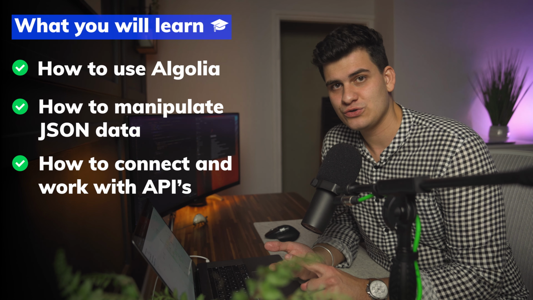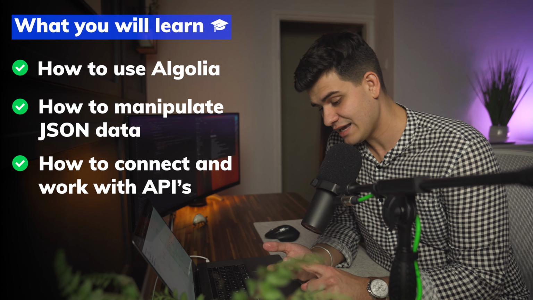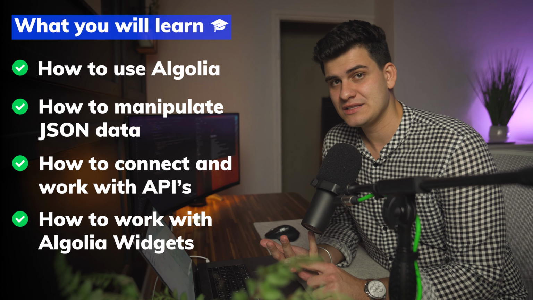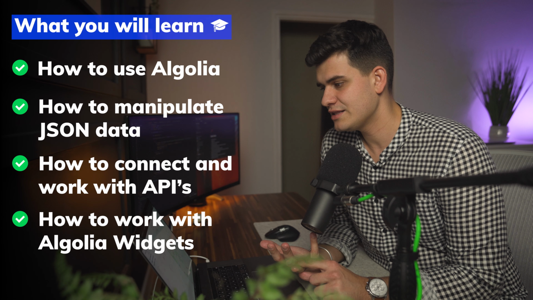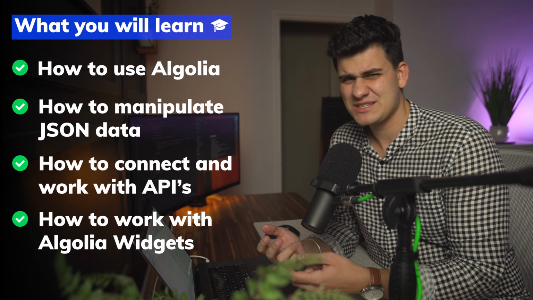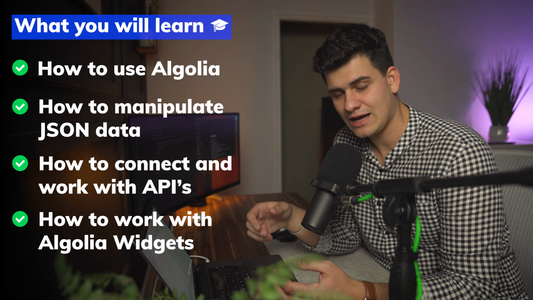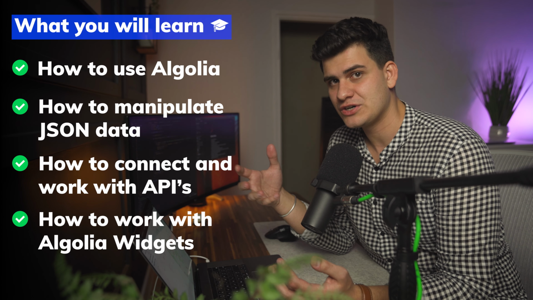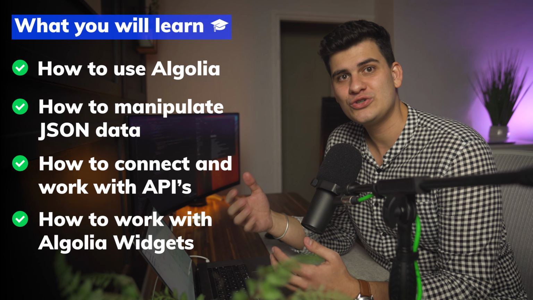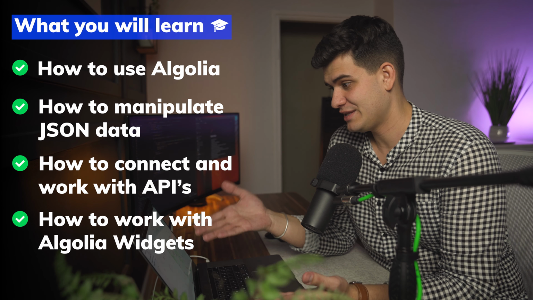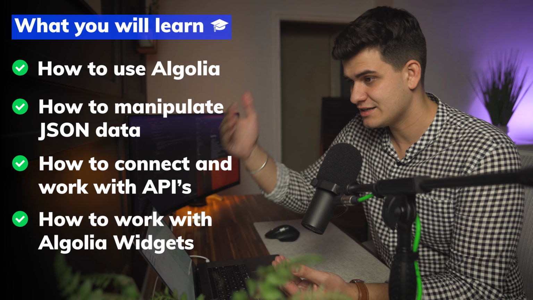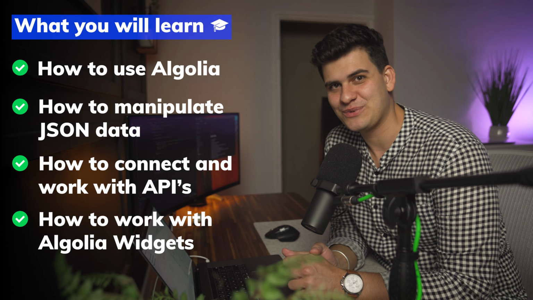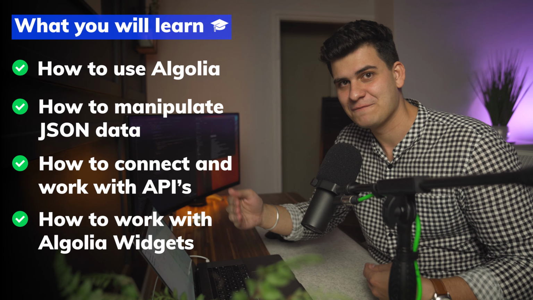You're going to learn how to connect to specific APIs, and how to implement widgets that are provided by Algolia, how to edit them and style them yourselves, and then of course how to manipulate the data that you have sent over to Algolia to filter for specific attributes or to rank, for example, in this case, universities, to make sure that it always shows the top university in your current search query. So this is really an awesome project that you can get involved in and learn some really cool stuff.